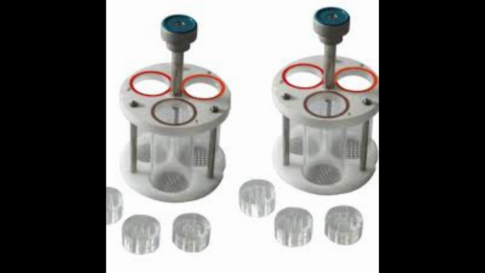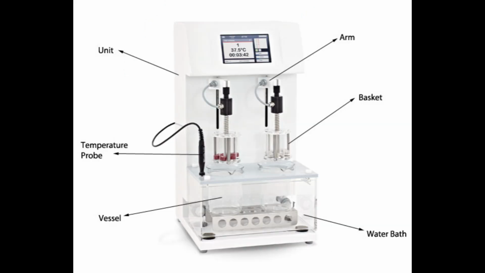1. Immersion and agitation. Cylindrical glass tubes, 20 to 22 mm, hold individual units, suspended in a 1-liter test fluid, usually water or buffer, at 37 plus or minus 2 degrees Celsius. A wire mesh, aperture 1.8 to 2.2 mm, lines the bottom plate. The rack reciprocates at 28 to 32 cycles per minute over a 50 to 60 mm stroke, repeatedly submerging and withdrawing the tablets.